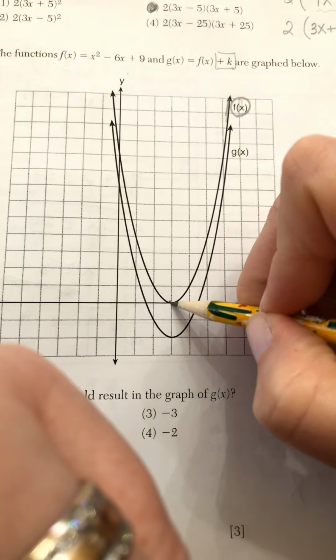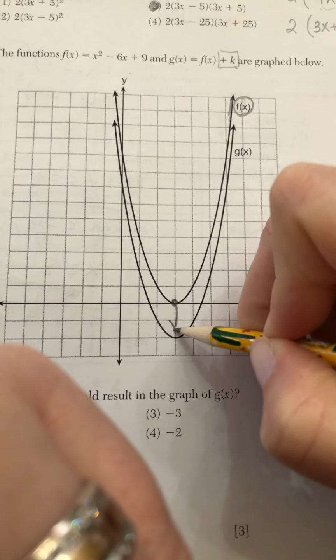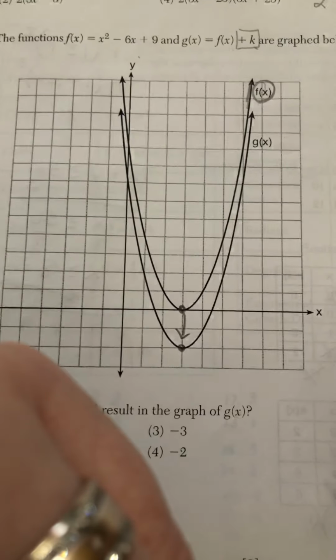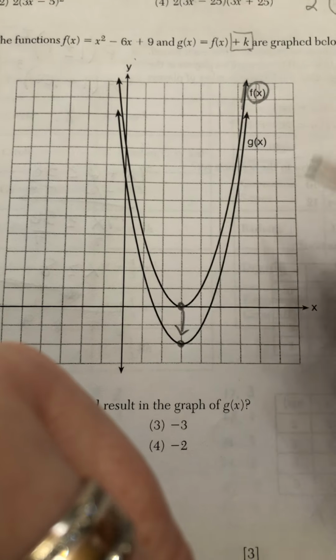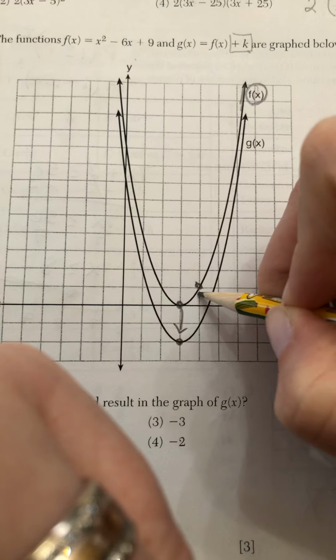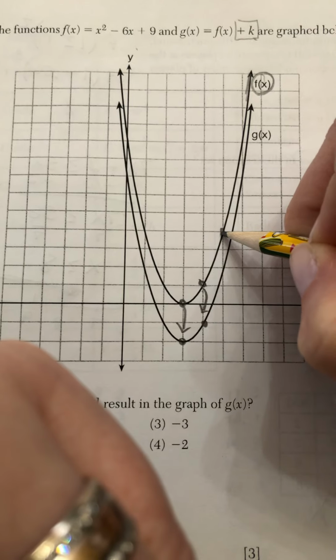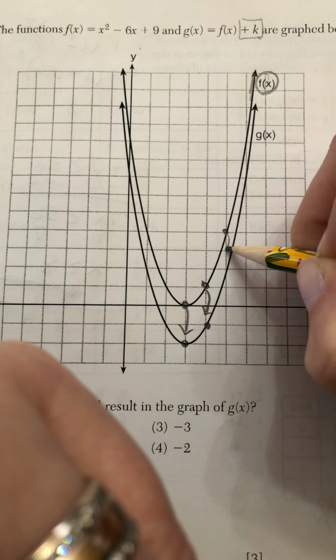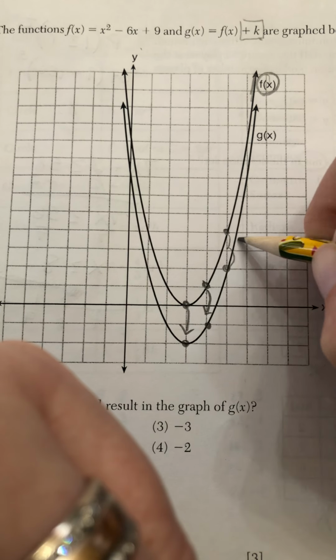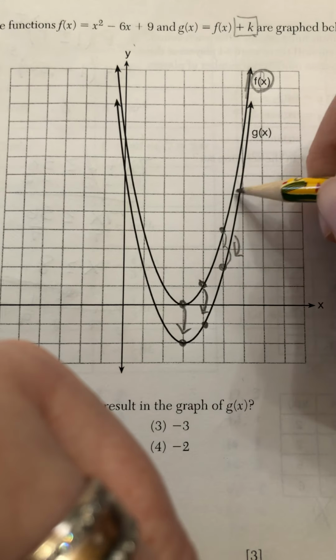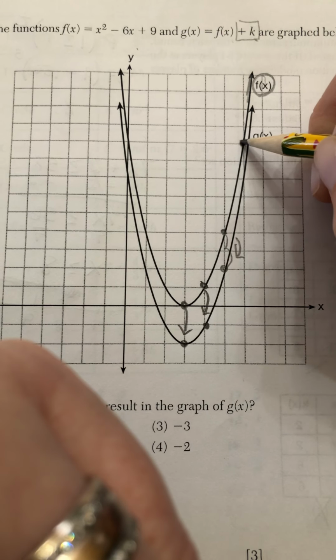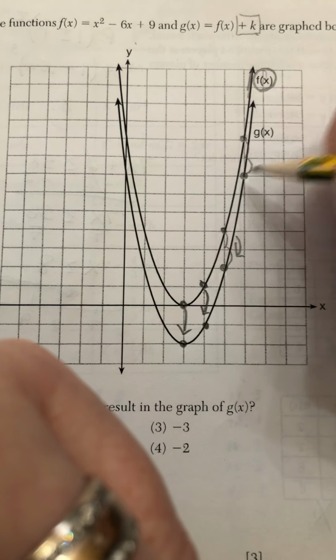If you take a look, notice all that happened is that went down 2. All right, if you take this point, notice it went down 2. You can take any point on the original parabola, 1, 2, drop it down, 2, any point. Look at this, boom, there it fell.